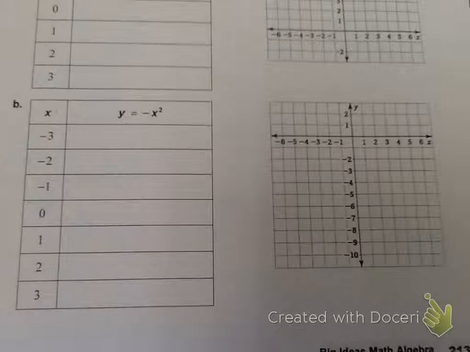When we have y equals negative x squared, that means we have negative 3 squared. So negative 3 squared would be 9, and the negative just stays. So our answer would be negative 9, negative 4, negative 1, 0.